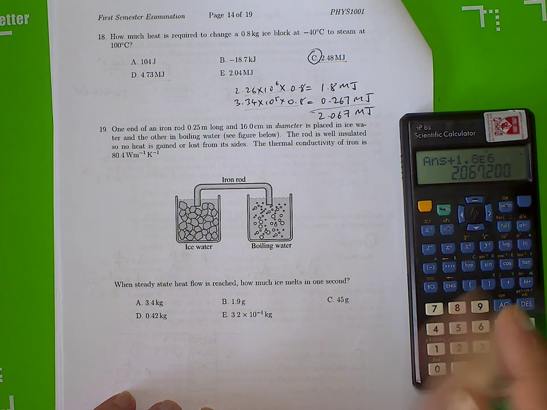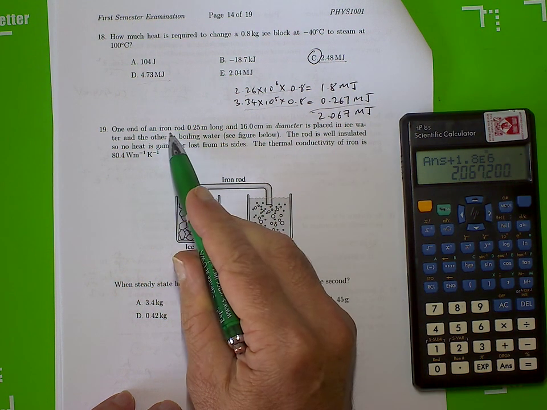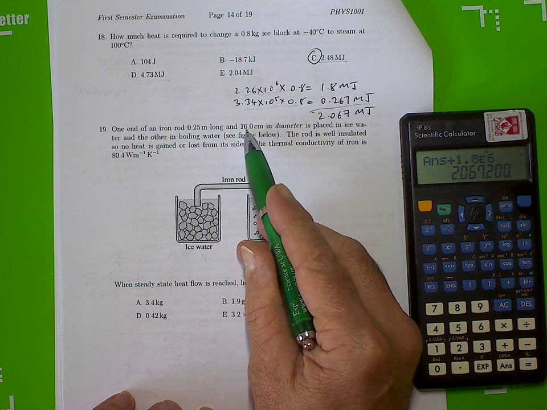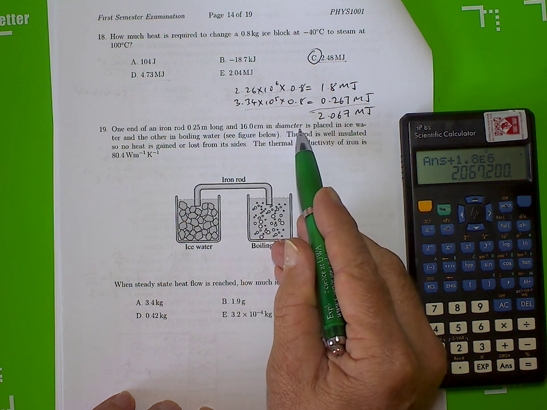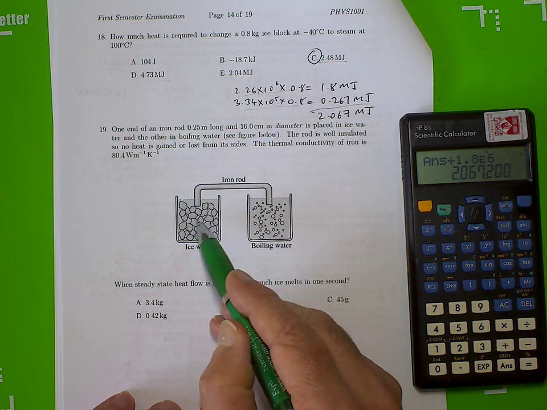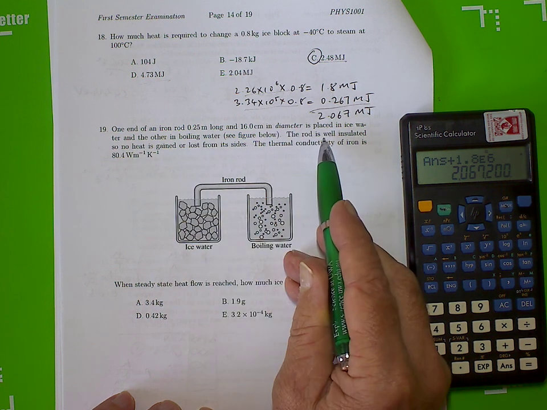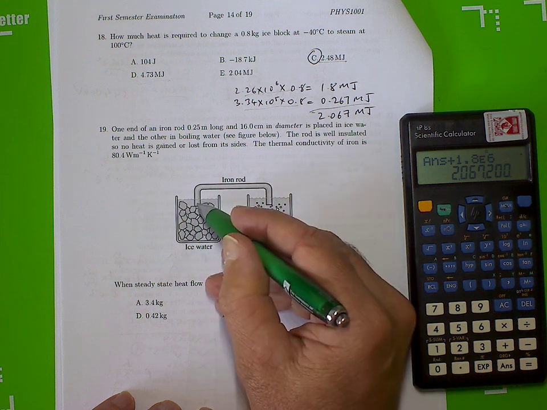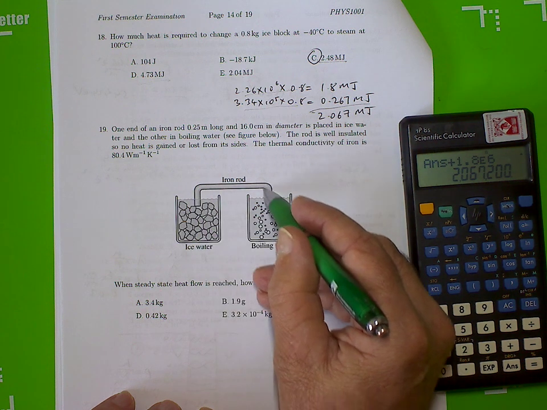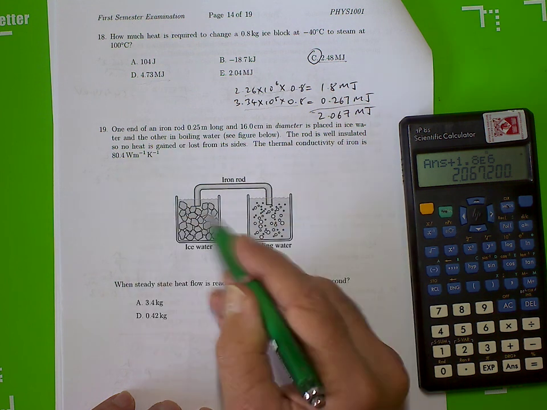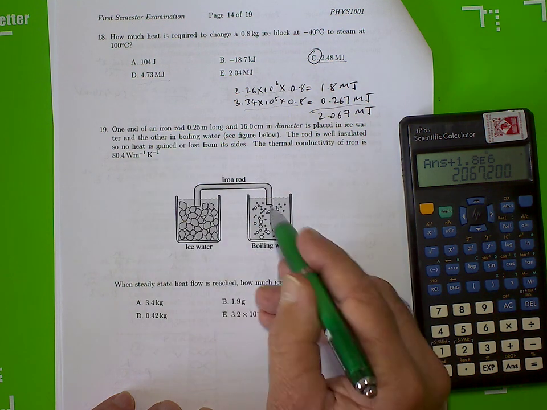Okay, now we have an iron rod, 0.25 meter long, 16 centimeters in diameter. Important: it's placed in ice water at one end and boiling water at the other, and the rod is well insulated, so no heat is lost from the sides. So in other words, heat will flow from here through there into there. Thermal conductivity is given by that.